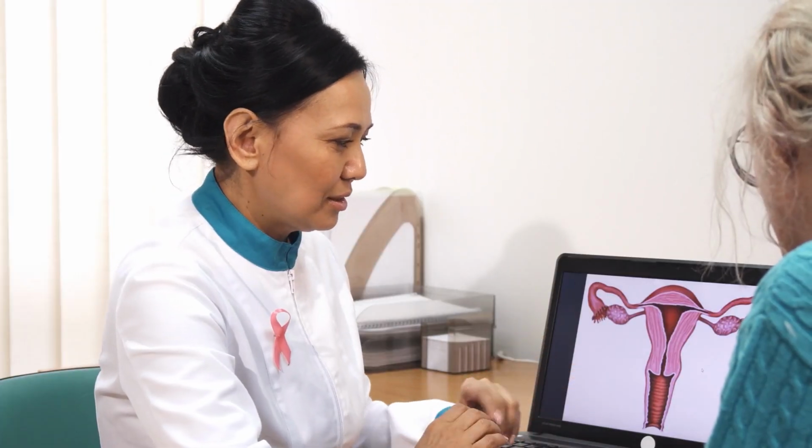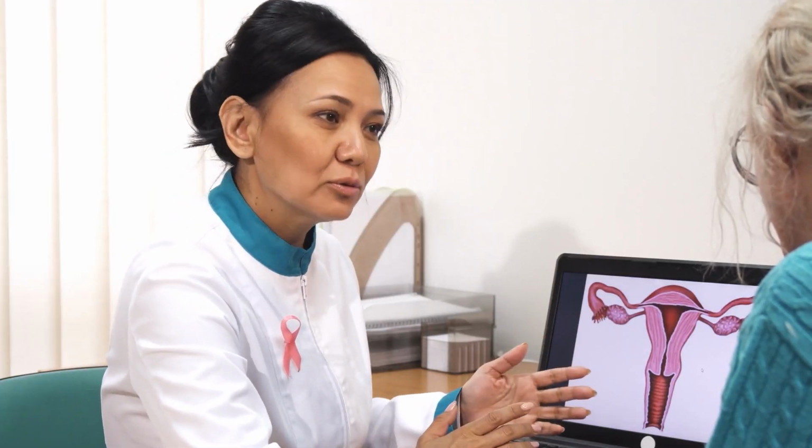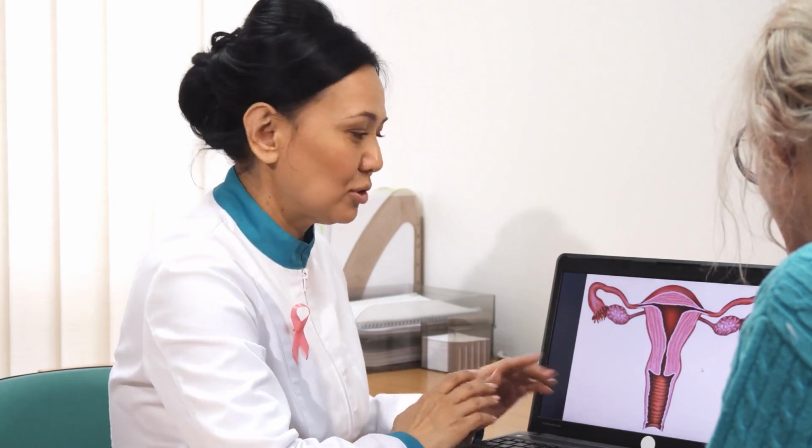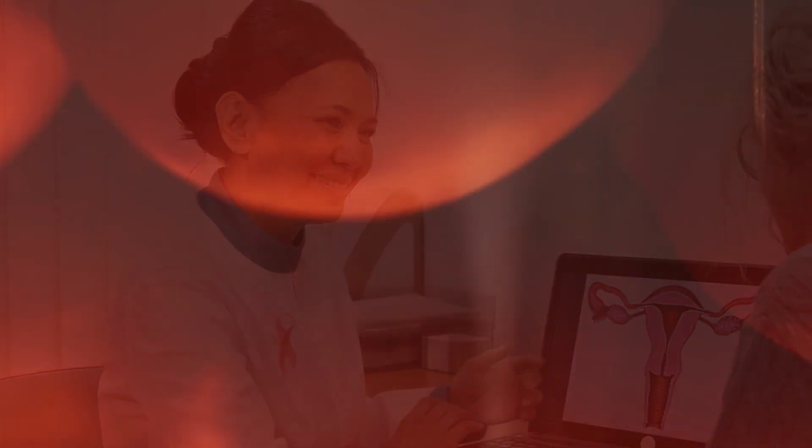Now, what happens in patients who have PCOS is you have more than the normal amount of follicles, and those follicles each month don't mature correctly.